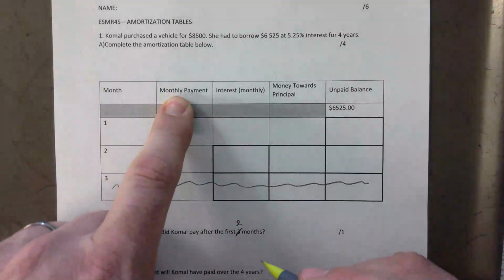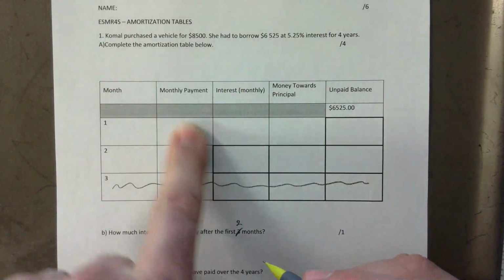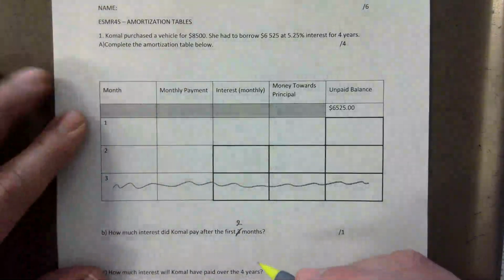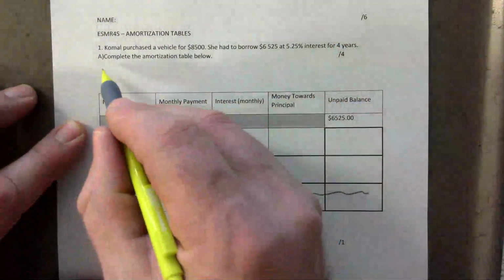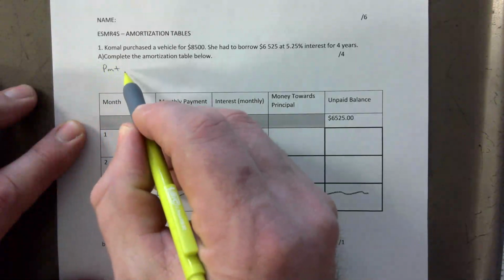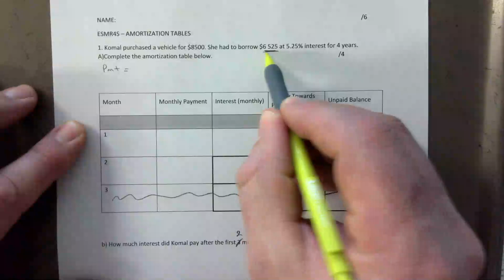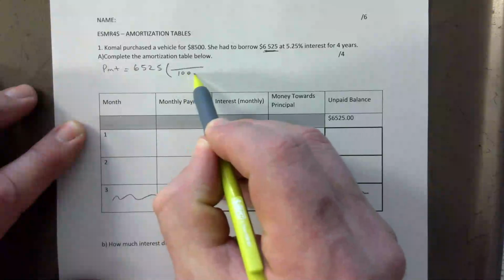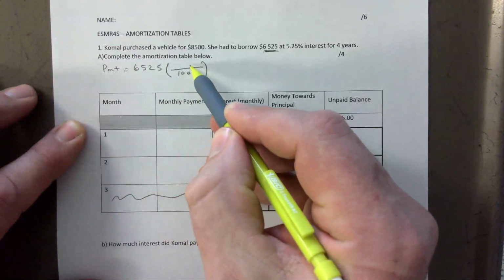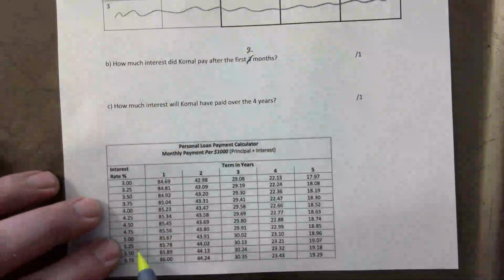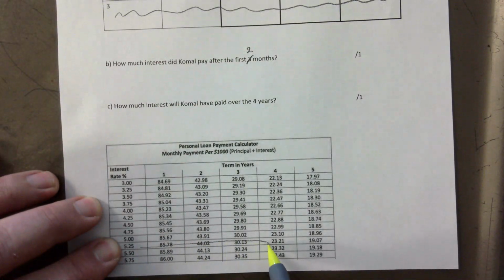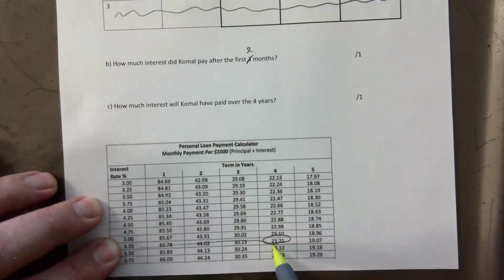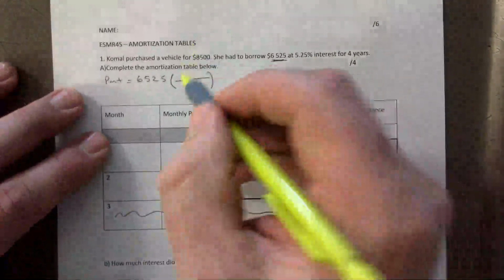So the first thing you need before anything is you need to actually figure out the payment, which takes you back to loans and everything. To figure out the payment, it says you have to borrow this much. So you take that and you get a table rate over 1,000. Okay, so what is it? 4 years, that's 5.25. 5.25, 4 years, that's 2321. Okay, so that's the number I need in here.